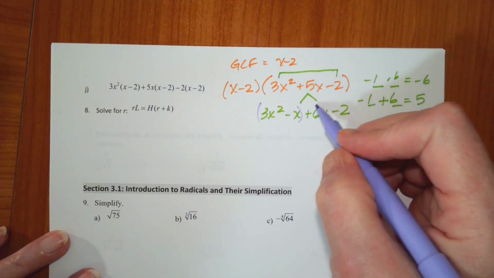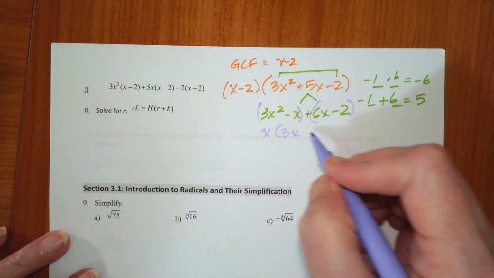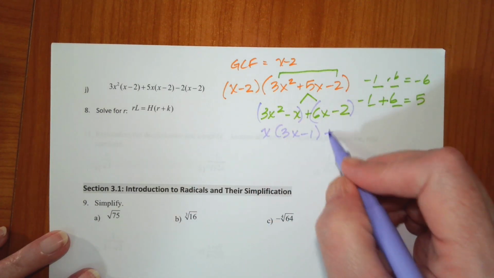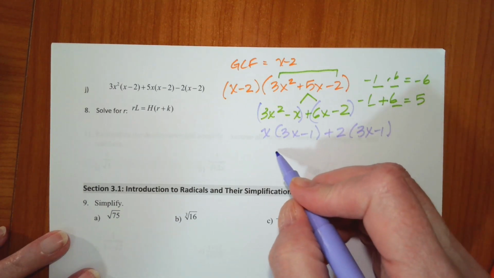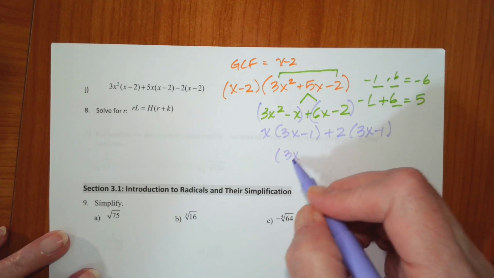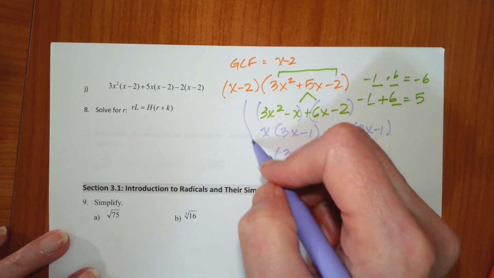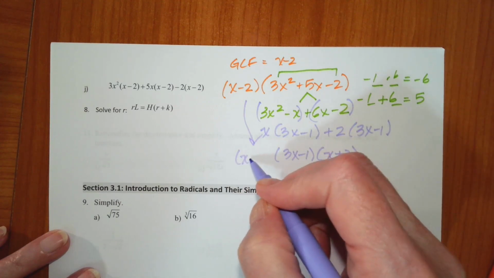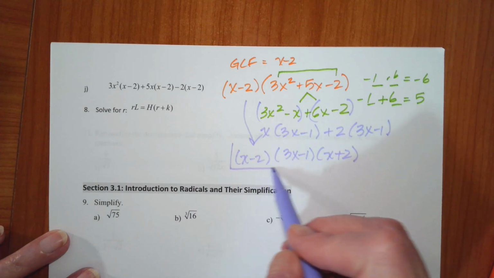Now I can group. So that gives me x times 3x minus 1 plus 2 times 3x minus 1. So I have 3x minus 1 times x plus 2. Bring down my x minus 2, and there's my final answer.